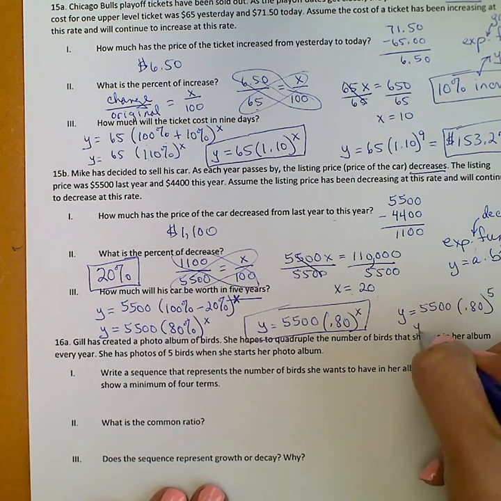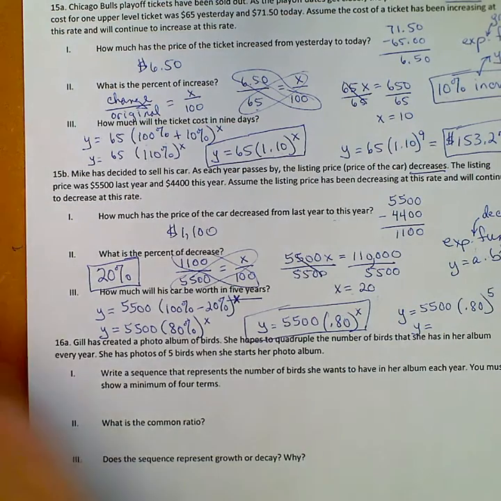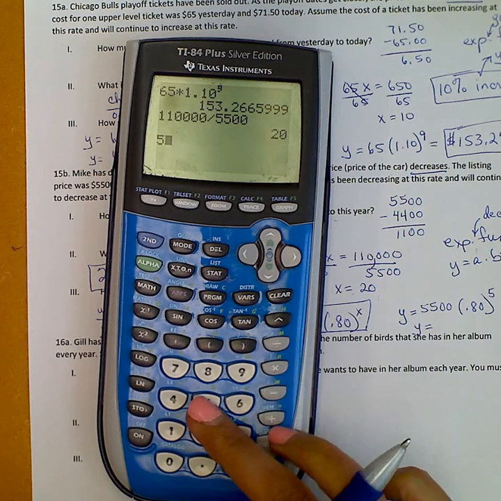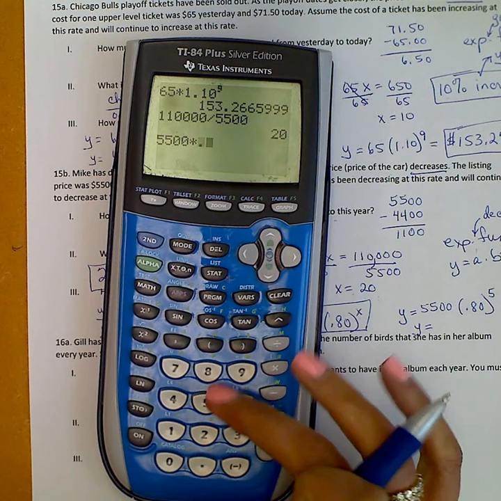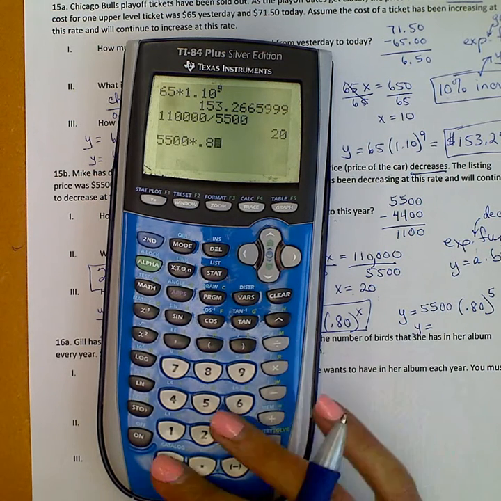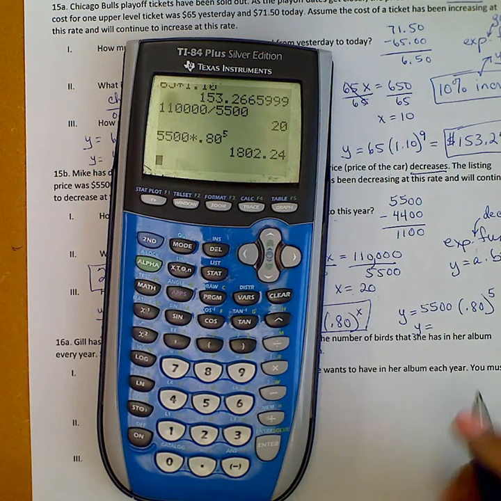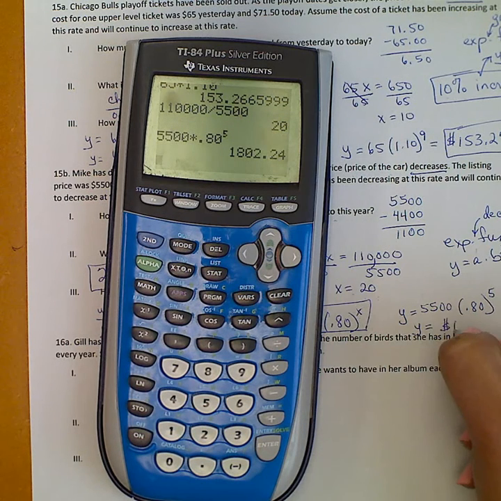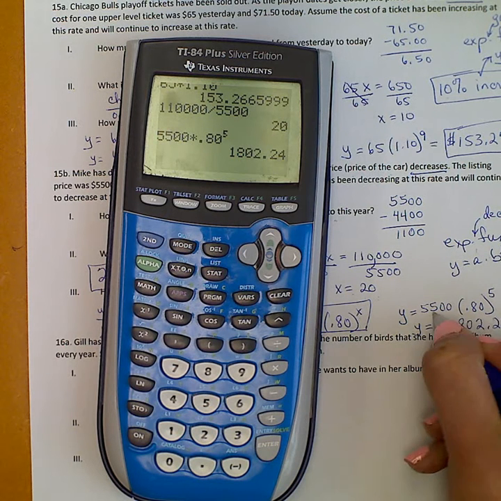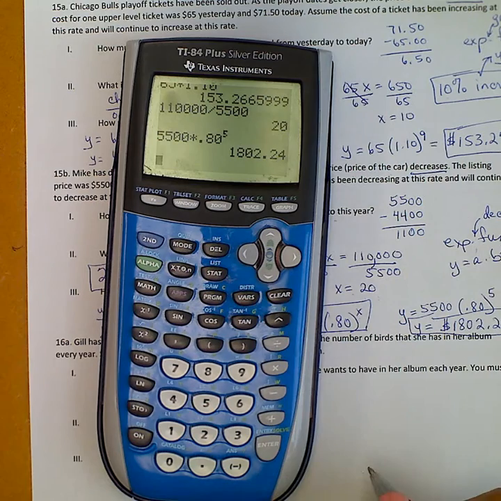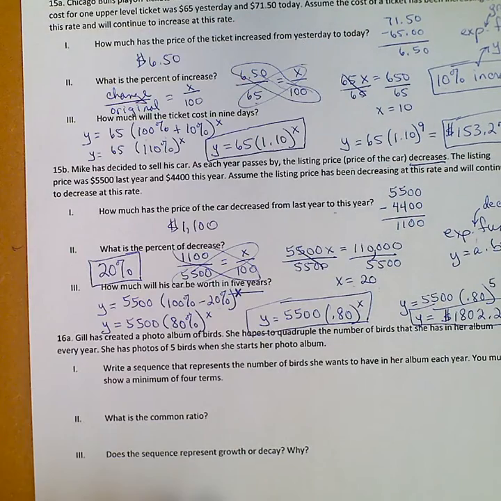And that will give me 5,500 times 0.80. Remember, you can just put 0.8 is fine, to the 5th power. So it will be worth $1,802.24. Okay? All right, last one on this page.